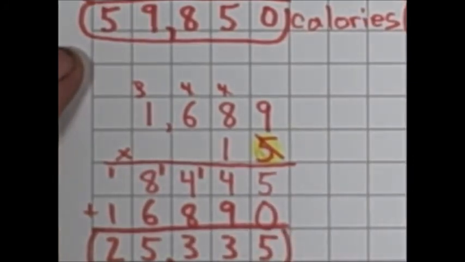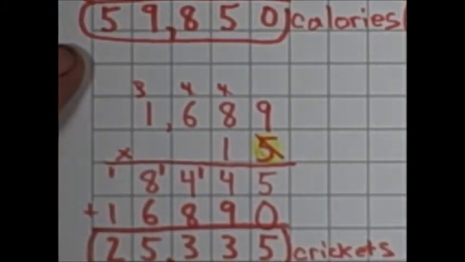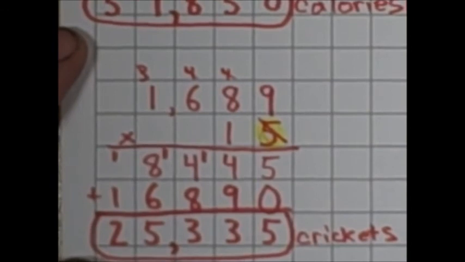Make sure you have your label. Our class frog consumes 1,689 crickets per year. How many crickets will he consume in 1.5 decades? He would consume 25,335 crickets.